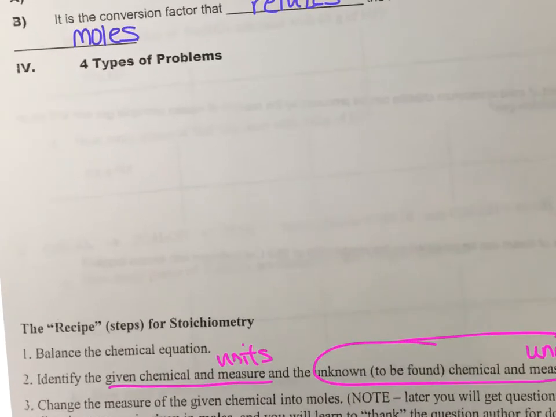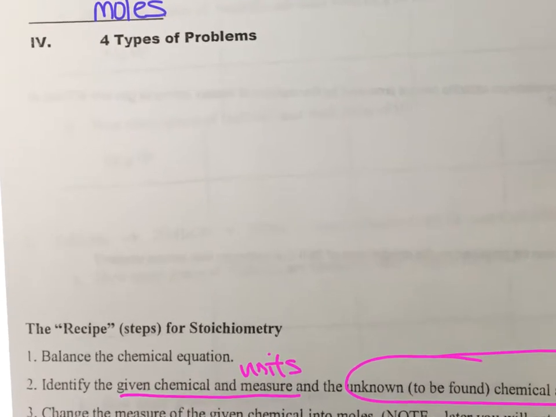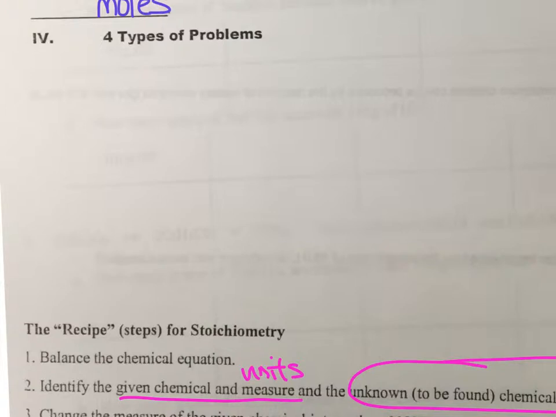Okay. All right, so your 4 types of problems. Keep this short, sweet, and simple. We're gonna write out the long one with all the details in it, and then the other ones we won't put as many details in it. We'll just write the little skeleton of it.